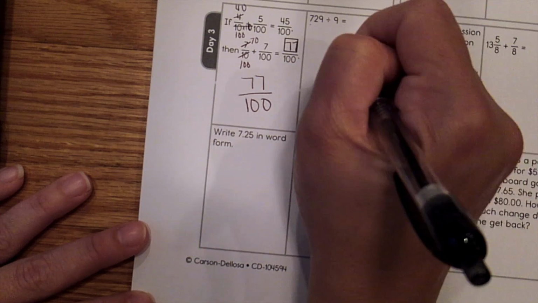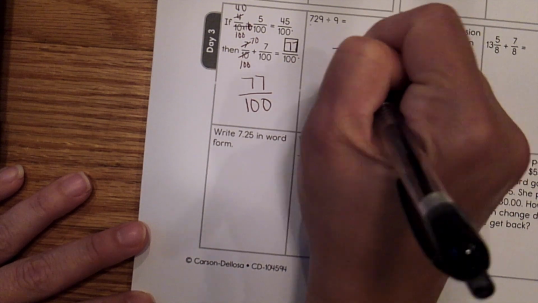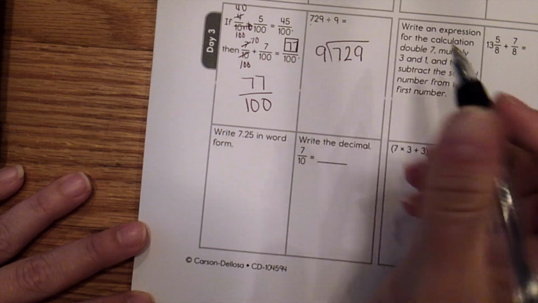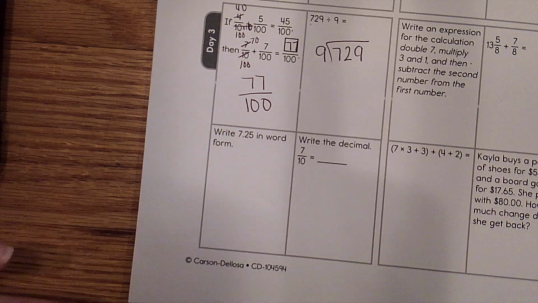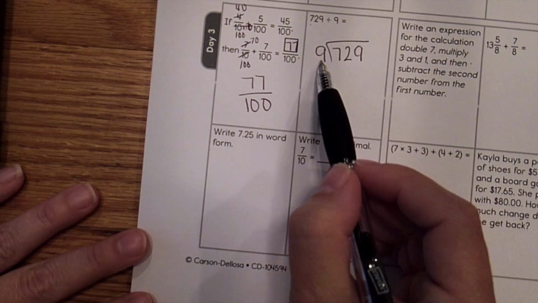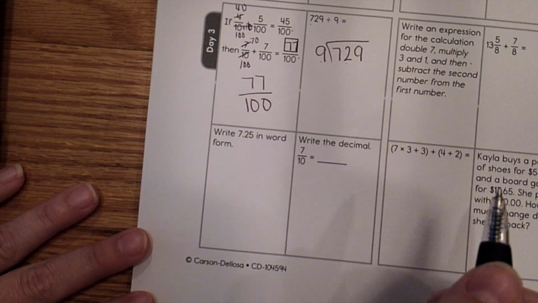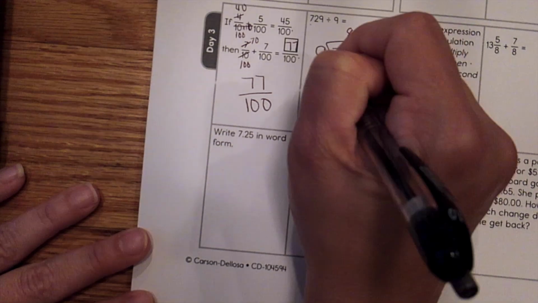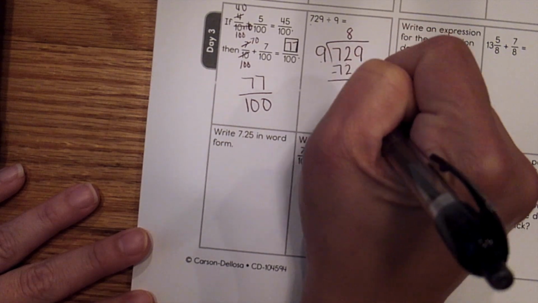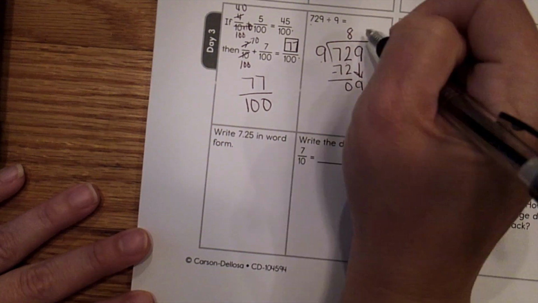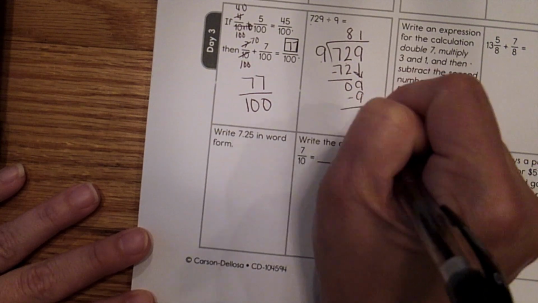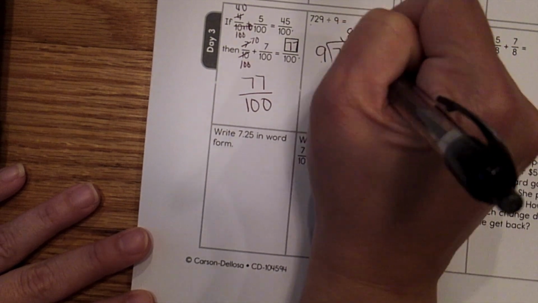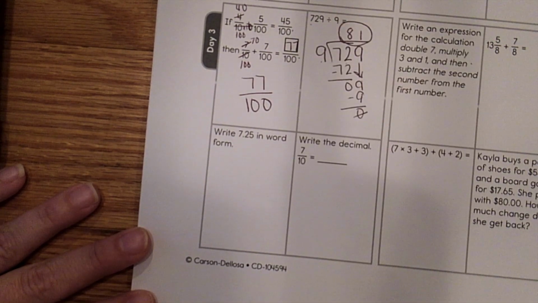792 divided by 9. Let's set this up in a standard algorithm. 9 cannot go into 7. Nothing times 9 is 7. But 9 times what is 72? 8. So 8 times 9 is 72. Bring down my 9. That's one group of 9. And my quotient is 81.